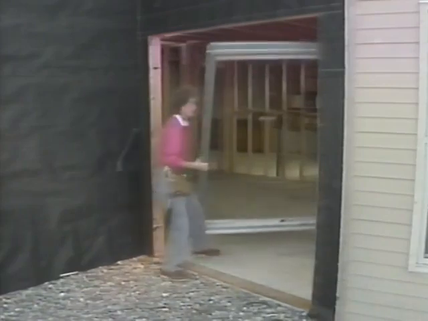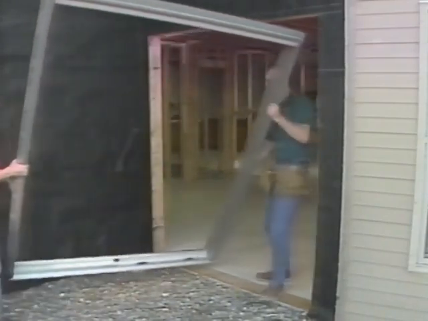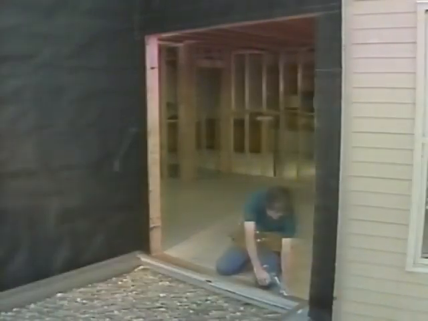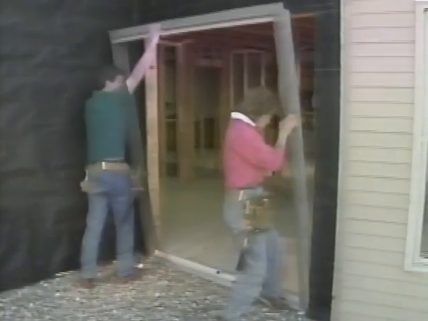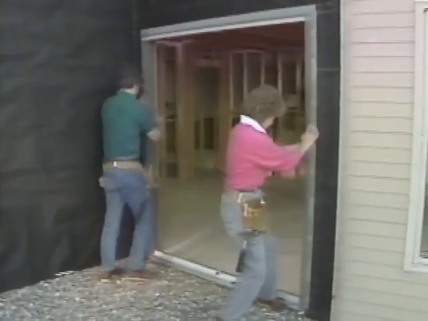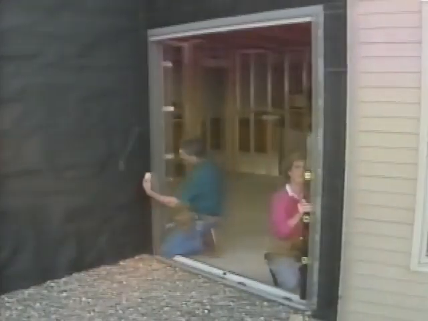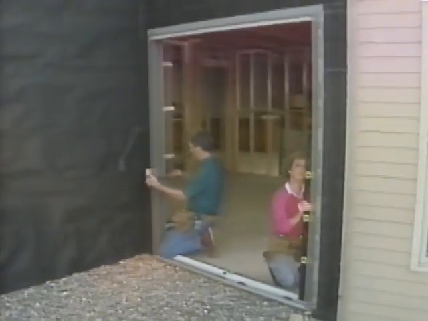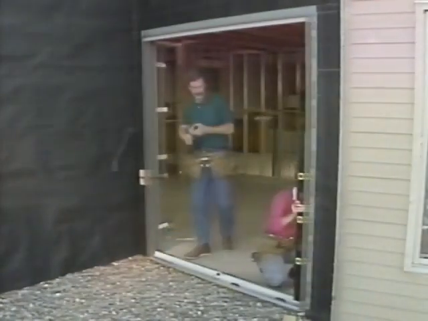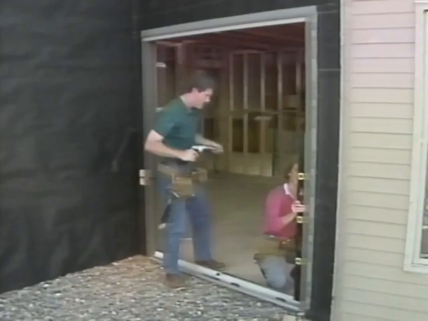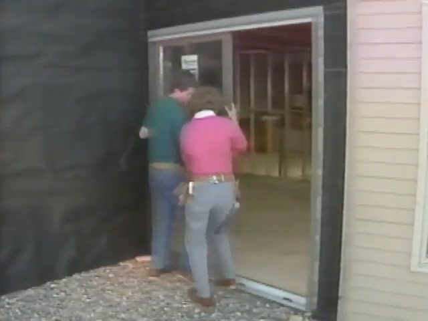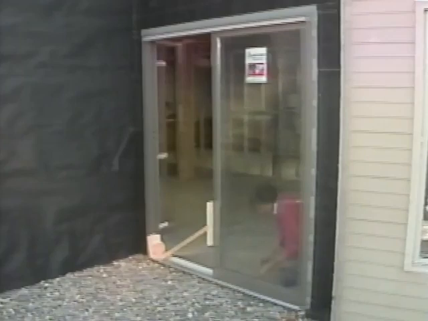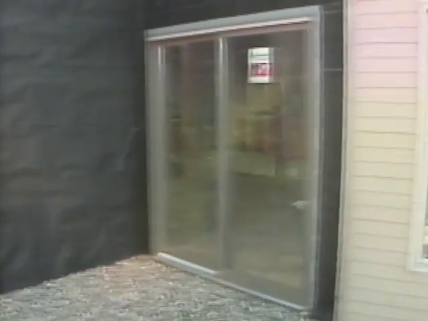Then for the installation of the new doors, taking the same steps that we showed you earlier. Assembling the frame, caulking the sill, setting the frame in place and sealing the sill, checking for plumb and clamping the side jambs, and attaching the screws. Then installing the panels. First, the stationary panel, anchoring it in the track with brackets. Then the sliding panel, tipping it in at the top and seeing how it slides and latches.